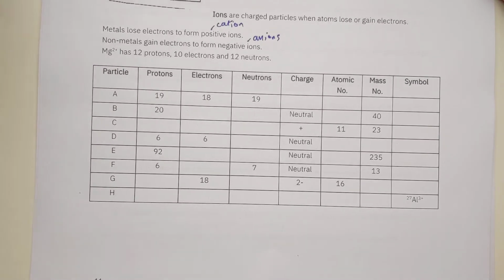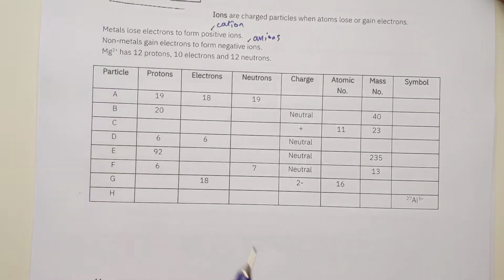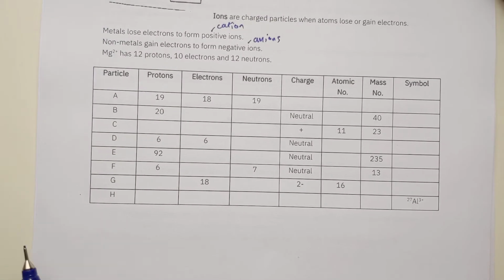So just be careful. I'm going to do maybe one for you here. We might have a couple of different isotopes chucked in here. So I'll show you what I mean. I think the first one is an example of that.